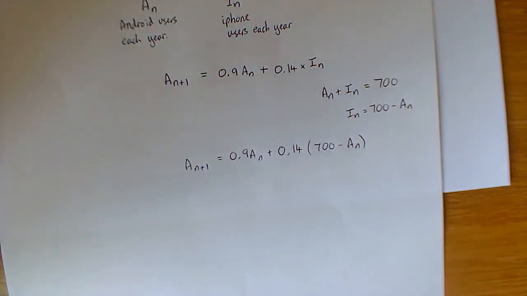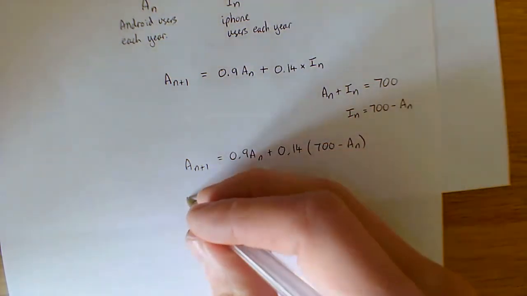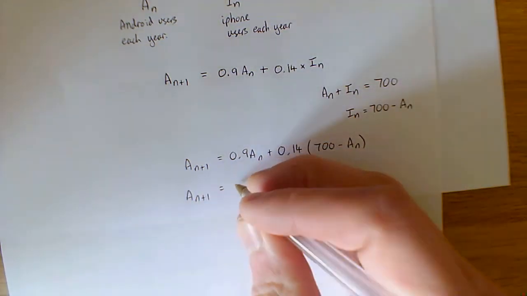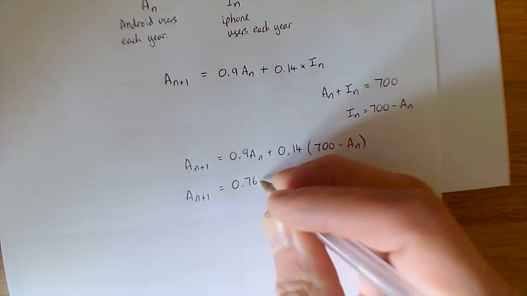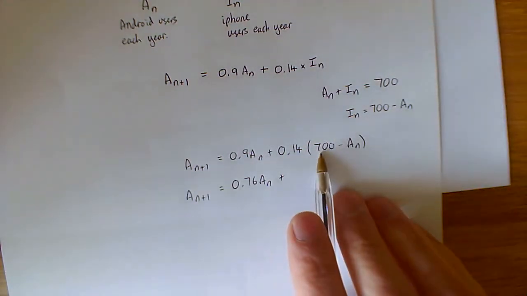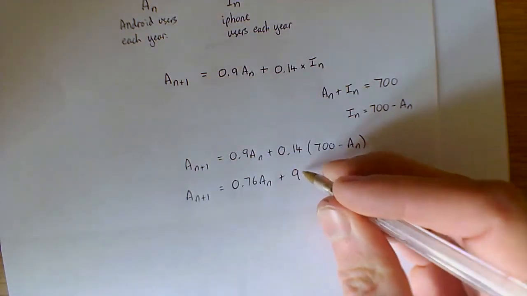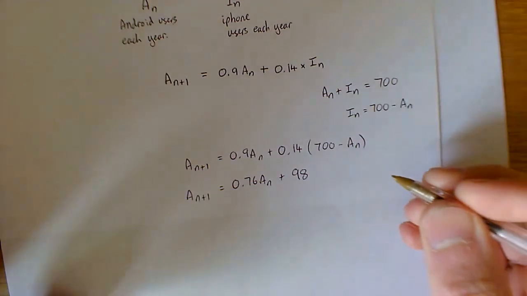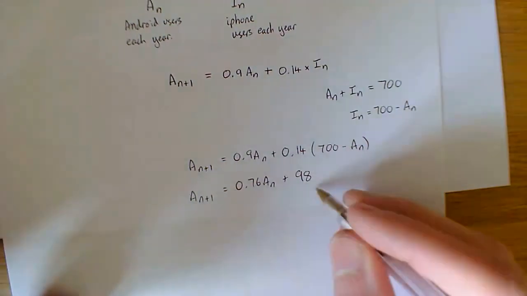Now we've got a bit of rearranging to do, but we're well on our way to an answer here. So let's do that little bit of rearranging and figure that out. So we get AN+1 equals 0.76 AN. And now we need to do 0.14 times 700, which I believe gives us 98. That's given as our recurrence relation.